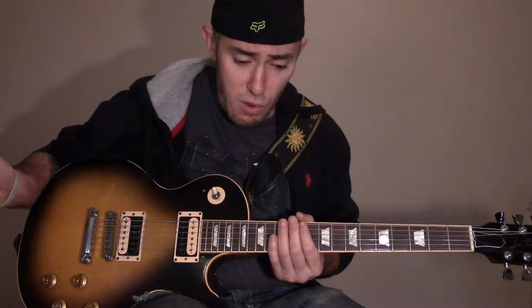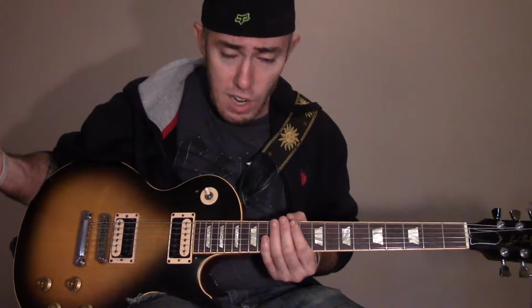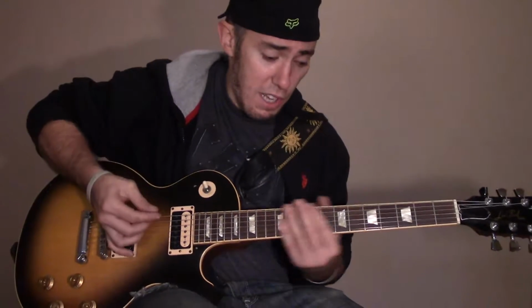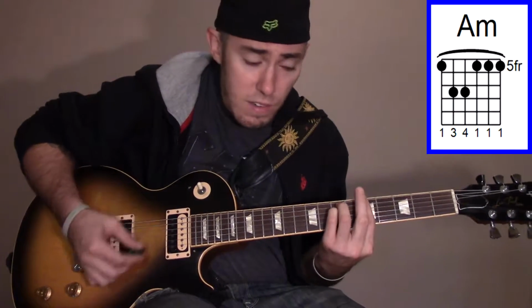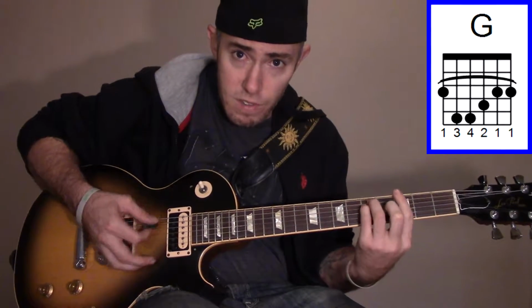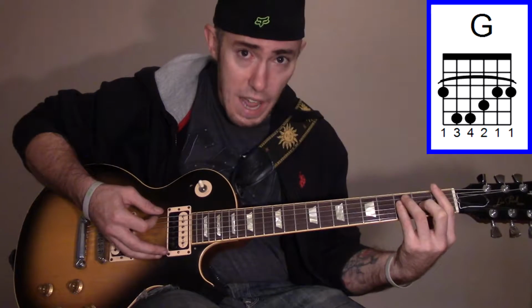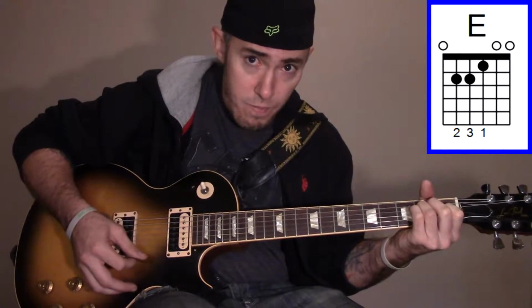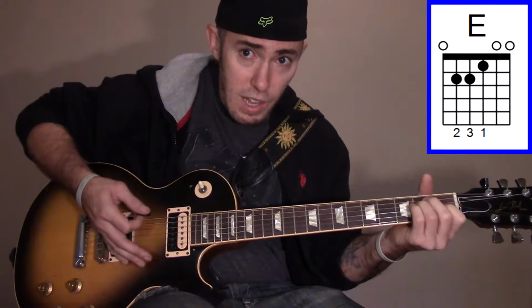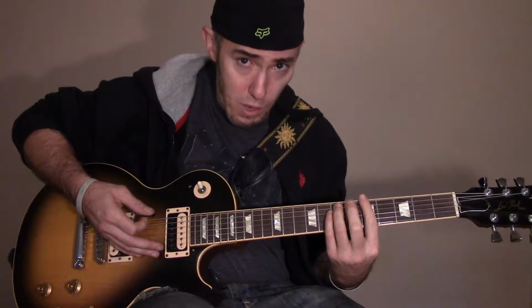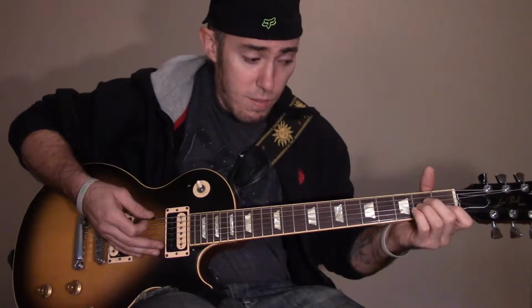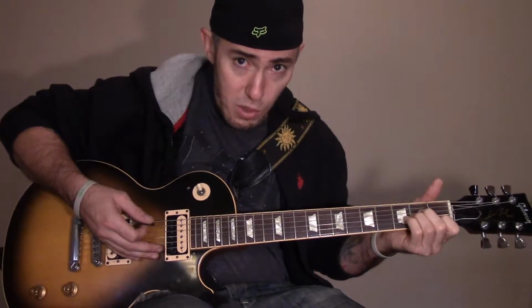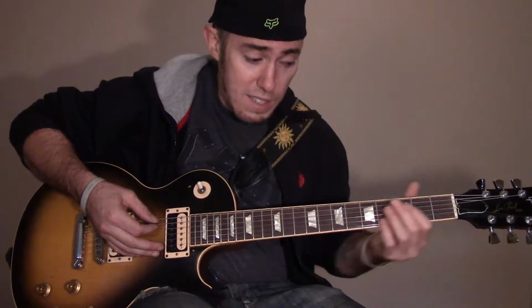Let's start with a basic chord progression that goes A minor to G major to F major to E major. Now that was the bar chord way of playing it. I'm sure you are familiar with open chords too, so you could also play that same chord progression using open chords.